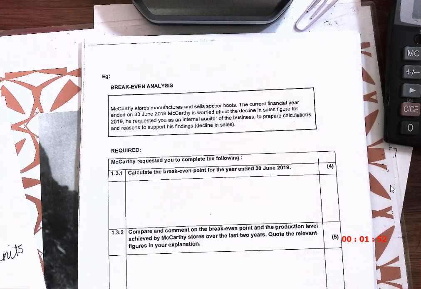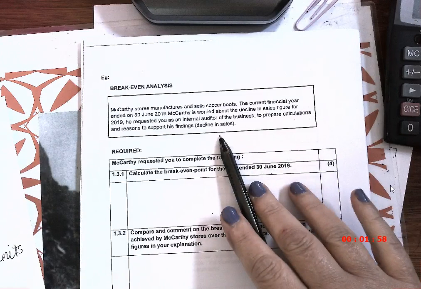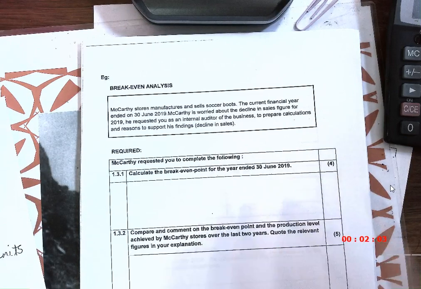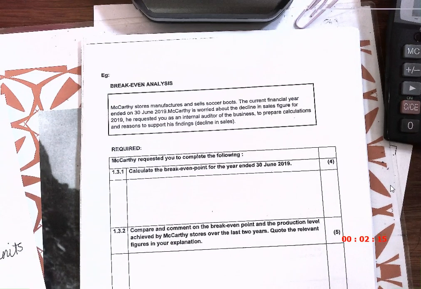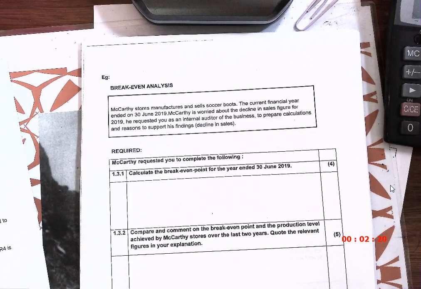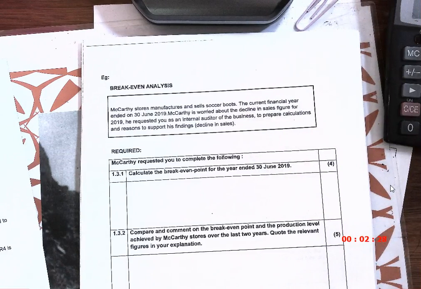Okay, so now they say, that's why you will see there's only one item. They always give you only one. McCarthy is worried about the decline in sales figures for 2019. He requested you, as an internal auditor of the business, to prepare calculations and reasons to support his findings. So number one, they want you to calculate the break-even point.